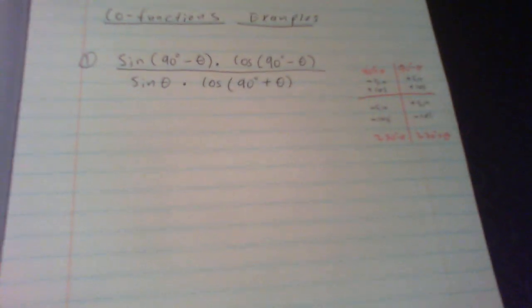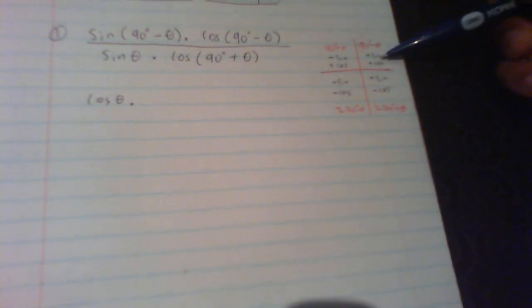If you want to, you can pause the video. Do it, see if we get the same answer at the end. So now I have sine of 90 minus theta. I know it's in the first quadrant. Cos is going to be positive. So now positive cos of theta multiplied by cos of 90 minus theta, still in the first quadrant.